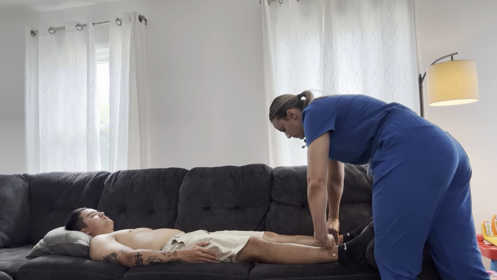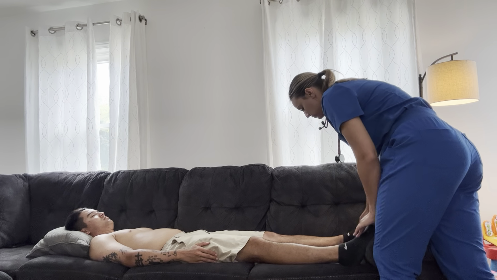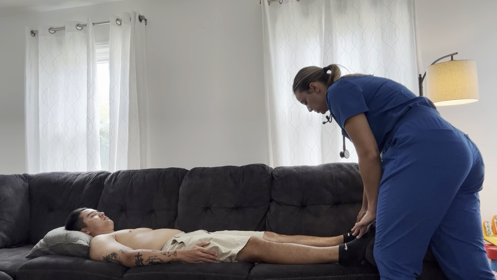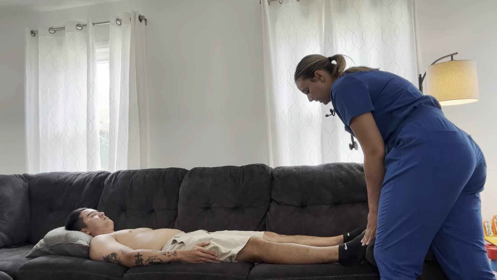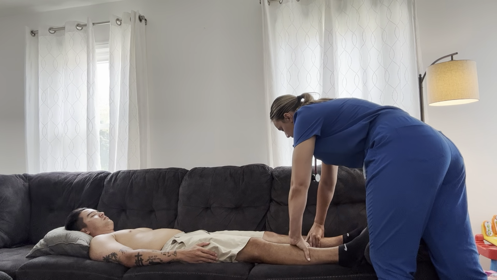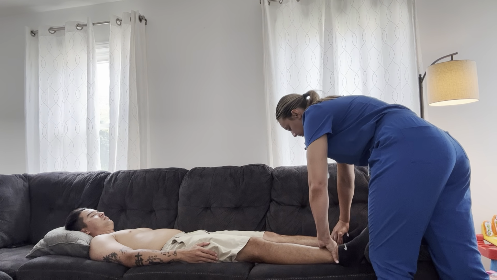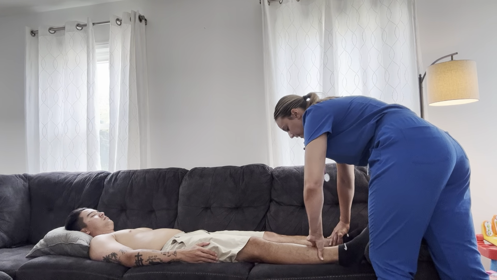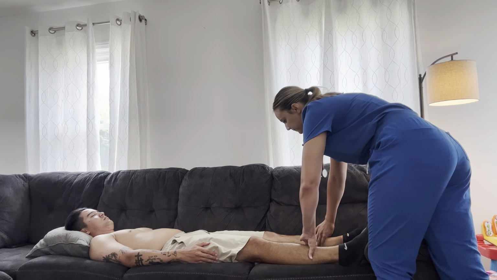Okay, the posterior tibial pulses are 2+. The dorsalis pedis are also 2+ and equal. And I'm going to assess for some leg edema. He does not have any edema in his legs.